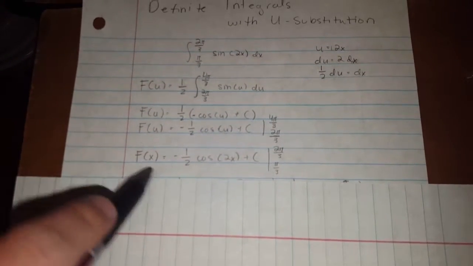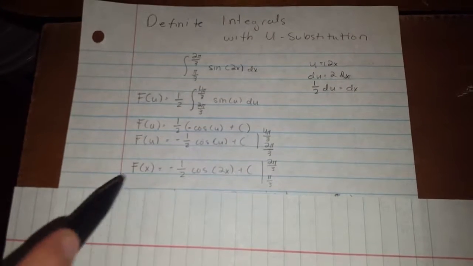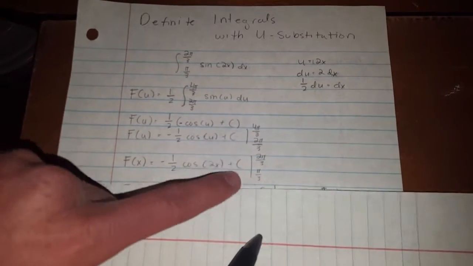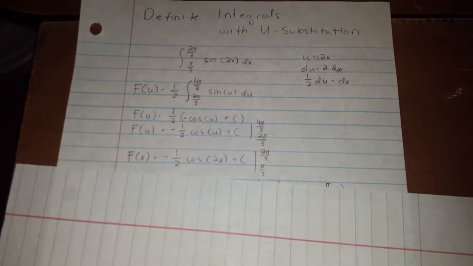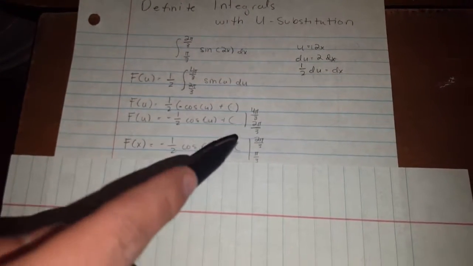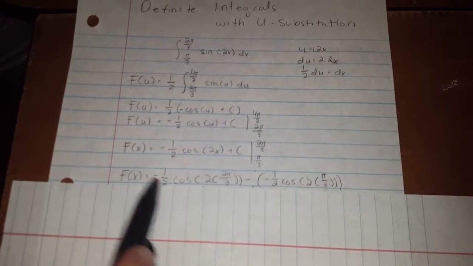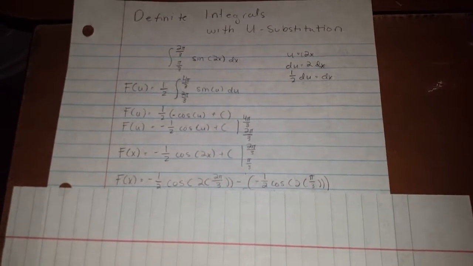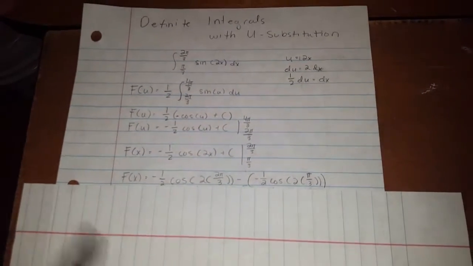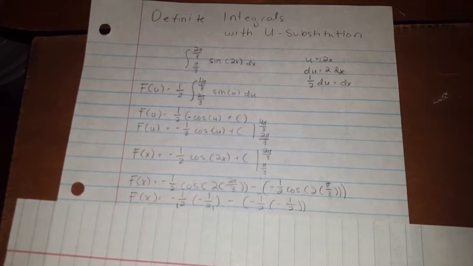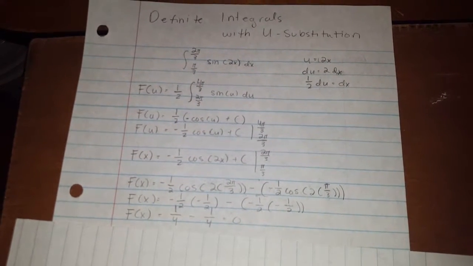So we're going to go ahead and rewrite this in terms of x. F of x is equal to negative 1/2 cosine of 2x, because u was 2x, plus c, and we're going to evaluate this from our original values, which were pi over 3 to 2 pi over 3. That was the domain of the x's. So when we plug them in, there's all that. Just plug in negative 1/2 cosine of 2 times 2 pi over 3 minus negative 1/2 cosine of 2 times pi over 3. Simplify, you get all this, and then it just ends up being 0.